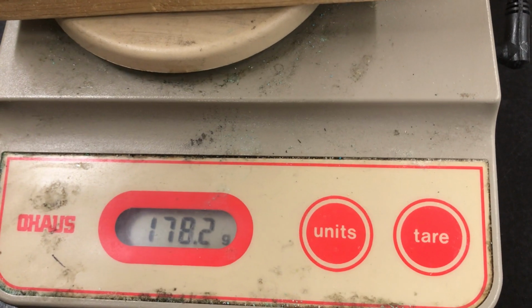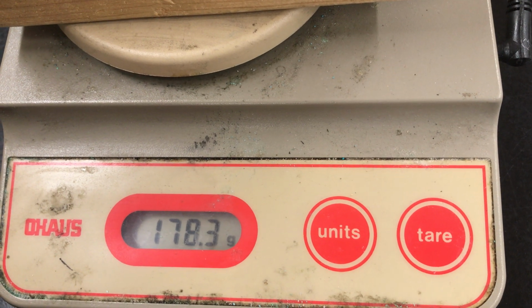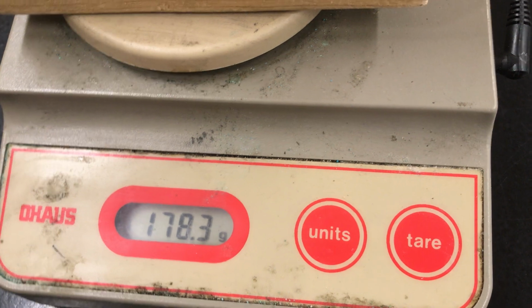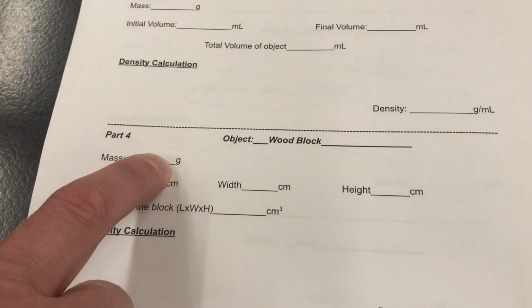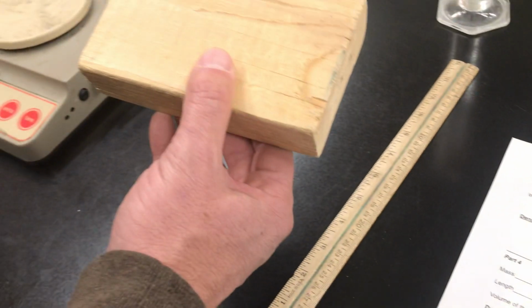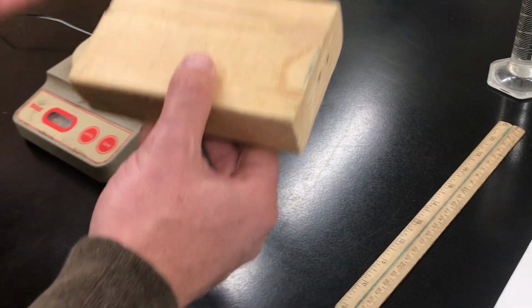This weighs a lot more. 178, boy, it's jumping around. Let's let it level out. 178.3 grams. Okay. So 178.3. You might say to yourself, that's way heavier, why does it float? But it also takes up a lot more space. So remember, density has both things involved, space and weight.